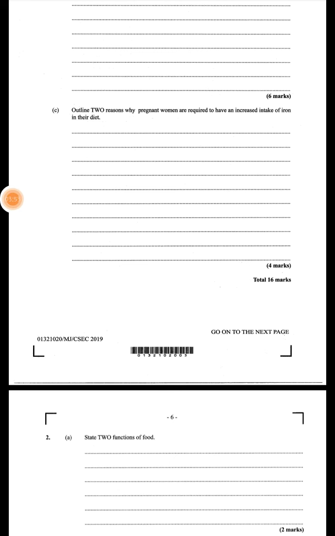So, here's what I would put. One reason is they're at a high risk stage for iron deficiency anemia. So they need the extra iron to prevent this, as they are now at a high risk for developing iron deficiency anemia.